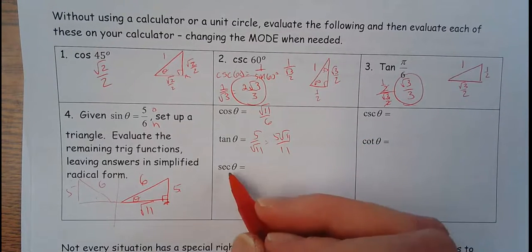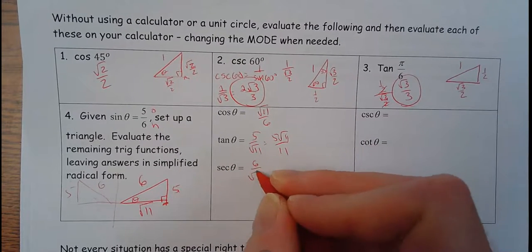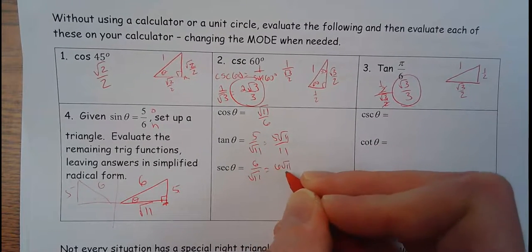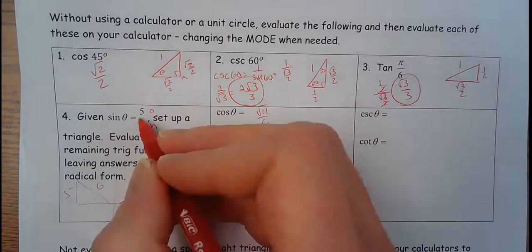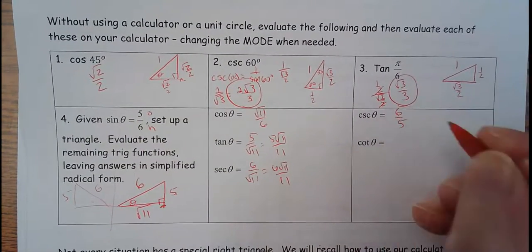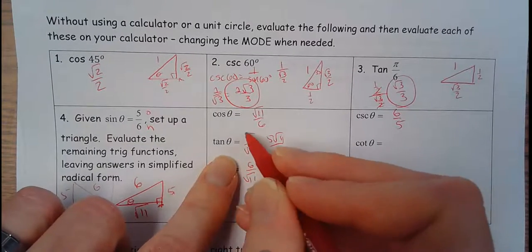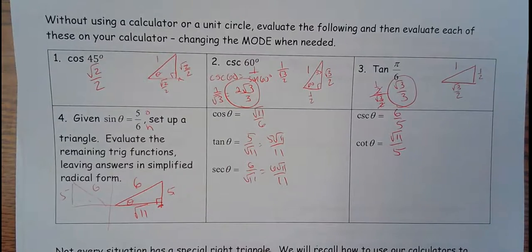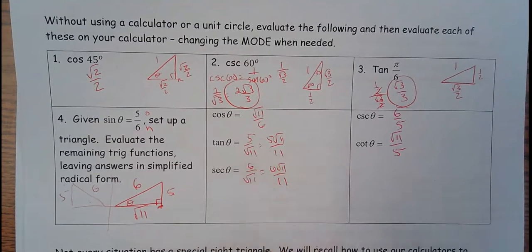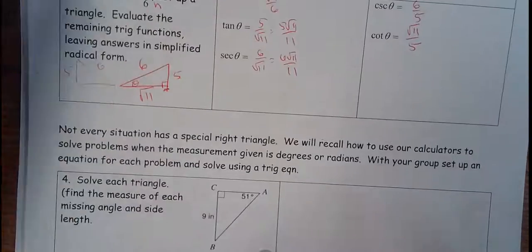Now secant, remember, is the reciprocal of cosine. So I'm just going to flip this over. 6 over radical 11, which is 6 radical 11 over 11. Cosecant is the reciprocal of sine, so 6 over 5. Cotangent is the reciprocal of tangent. So I'm going to go back to this one and flip that one over. So radical 11 over 5. That saves some time, because I could write this one down, flip it over, and then rationalize and simplify, and I'll get this. So it'd be kind of silly to do all that extra work.